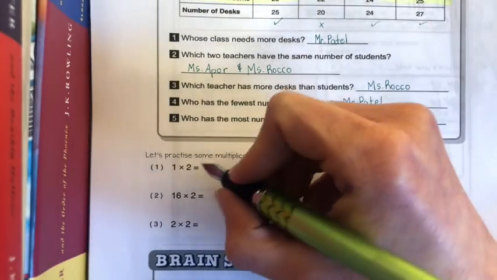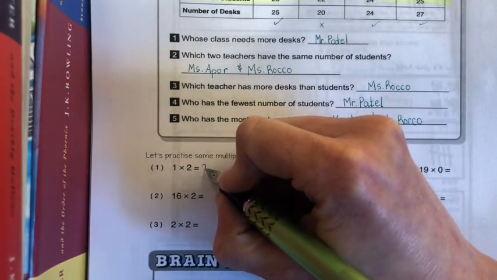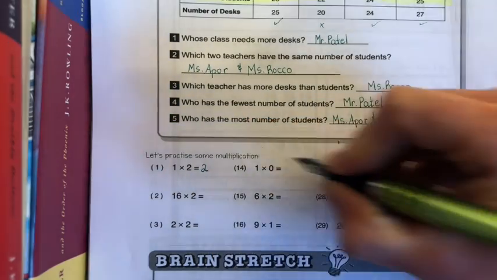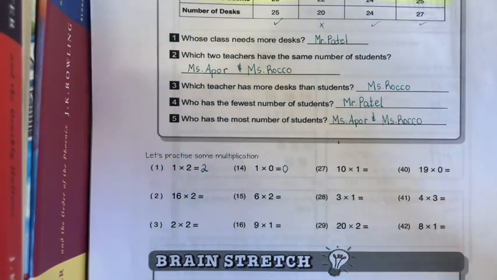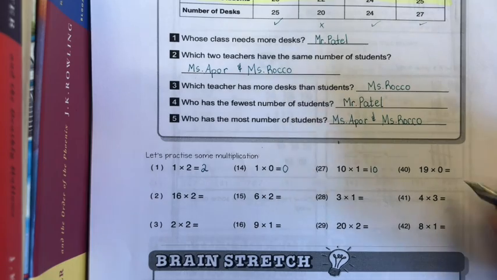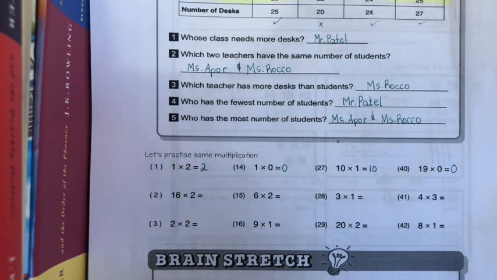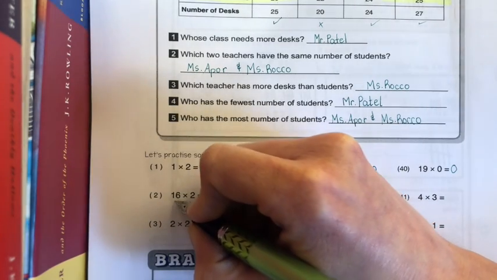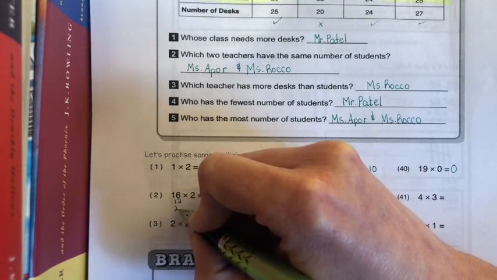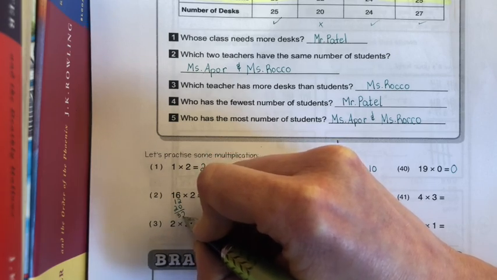1 times 2, well, any number times 1 is just one group, 2. 1 group of 0 is 0. 10 groups of 1 is 10. 19 groups of 0, I don't care if you have a million groups of 0, it's still 0. 16 times 2. Now you might be going, I don't know that one. We'll just double 16. So 16 plus 16. 6 plus 6 is 12. 10 plus 10 is 20. So it's 32.